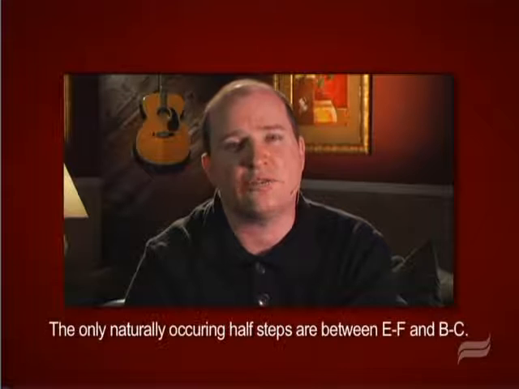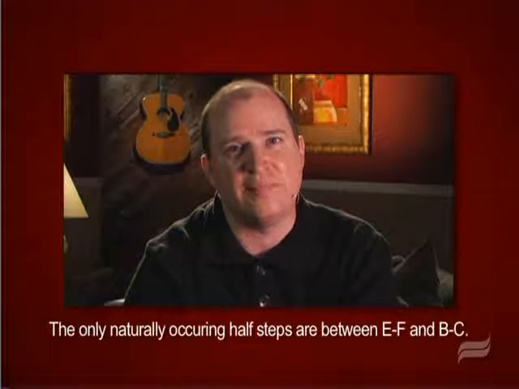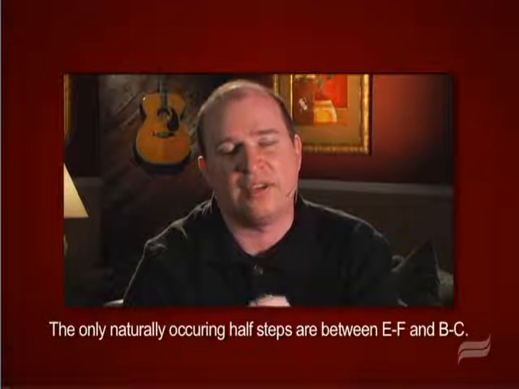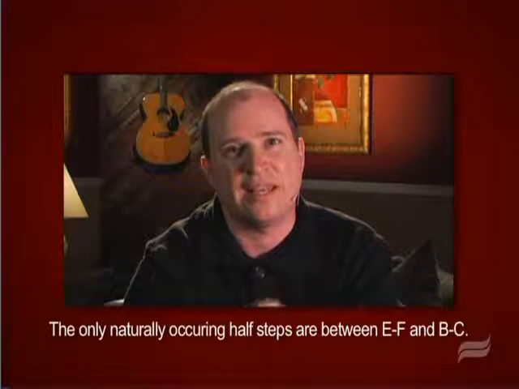The third thing that's important in all that is the only naturally occurring half steps are between E and F and B and C. That's so important, let me explain it to you again. The only naturally occurring half steps are between E and F and B and C. What do I mean by naturally occurring? That means we're not talking about sharps or flats yet. So we haven't introduced that into the equation. Naturally occurring, no sharps or flats.